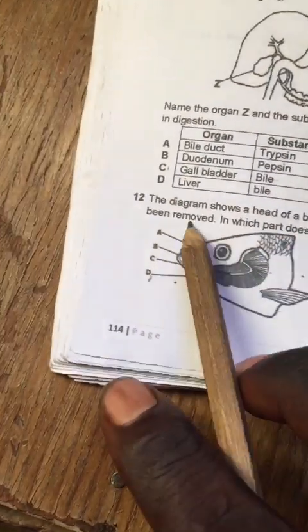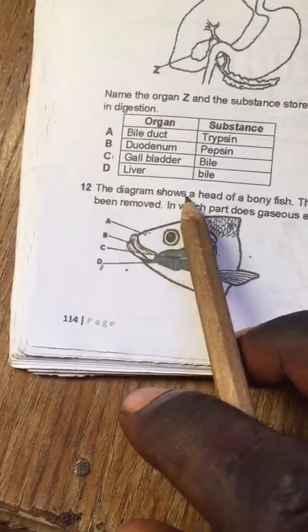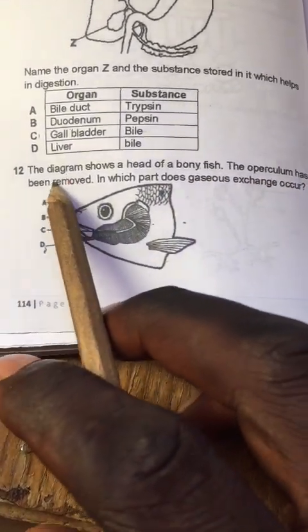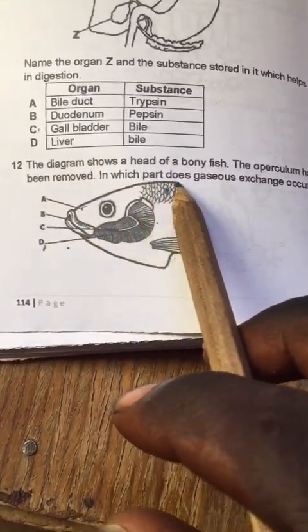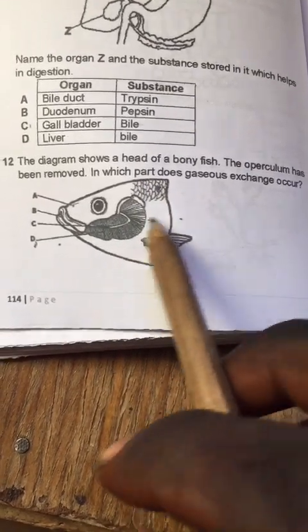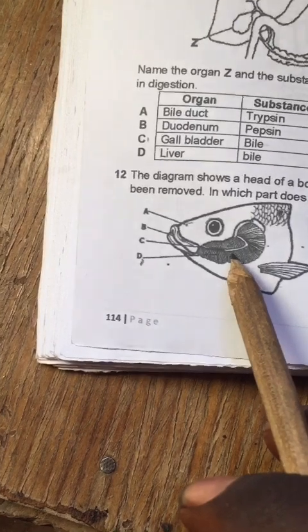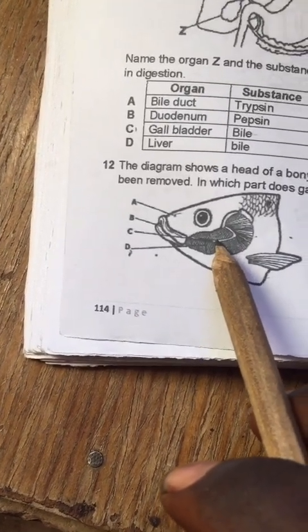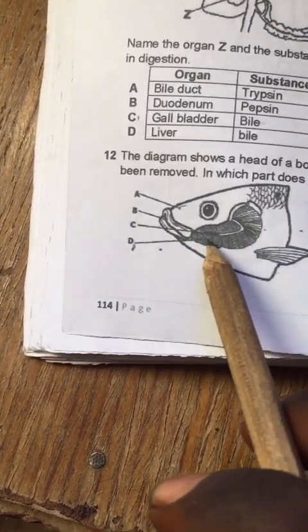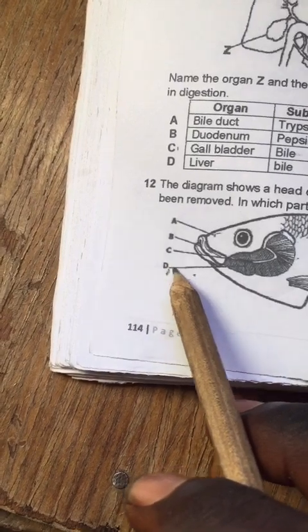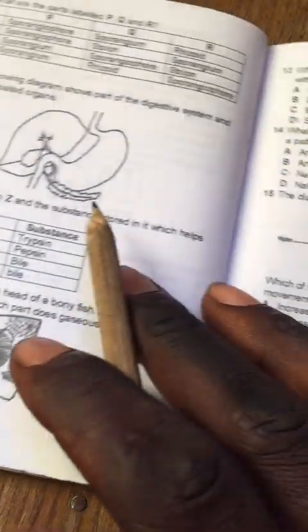Then also we have question 12. The diagram shows the head of the bony fish. The operculum has been removed. In which part does gaseous exchange occur? Gaseous exchange occurs in the gills. You can see this is the gill. The gill has gill bars, gill rakers, and so forth, but these are gills. In the gills is where we have blood vessels present. So we have D, which is the gills. That's the answer.